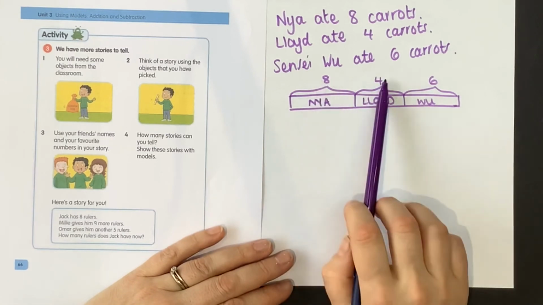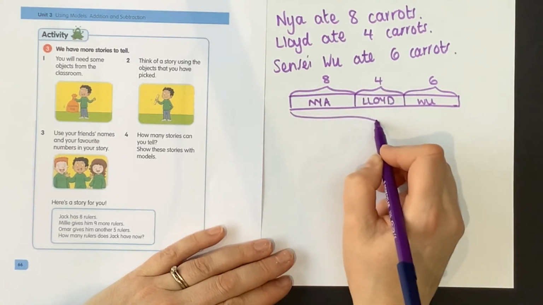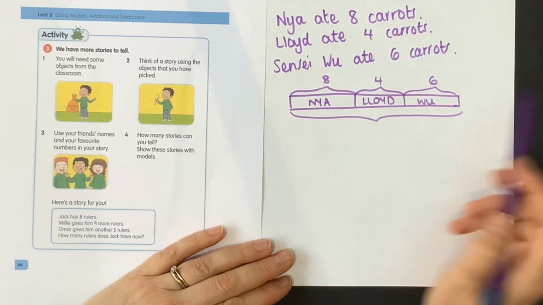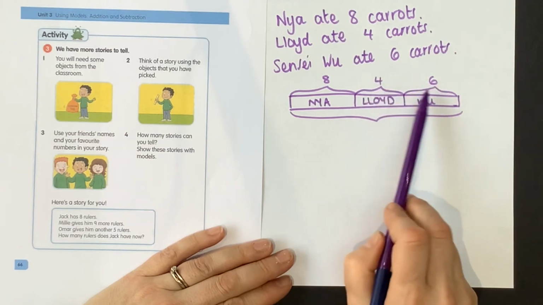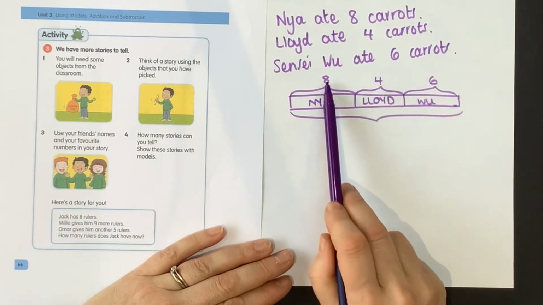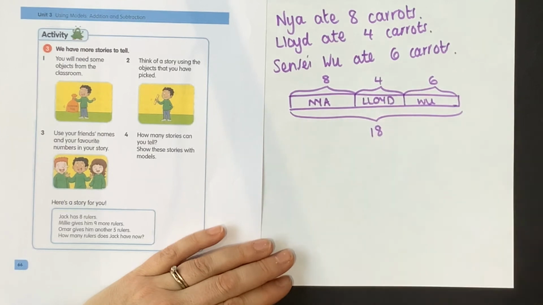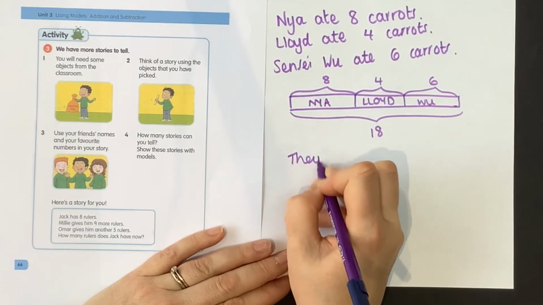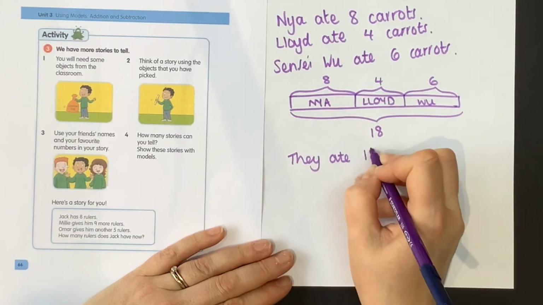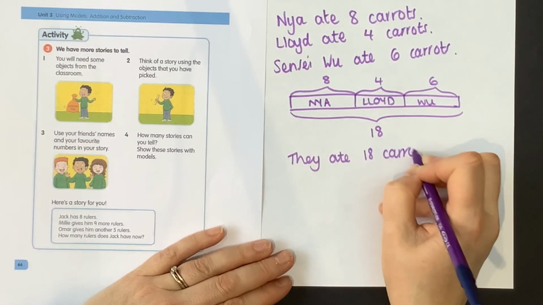So we've got 8, add 4, add 6. So to find the total, we add those together. Now I know that 4 and 6 are number bonds to 10, so that's 10 and 8 more makes 18. So they ate 18 carrots altogether.